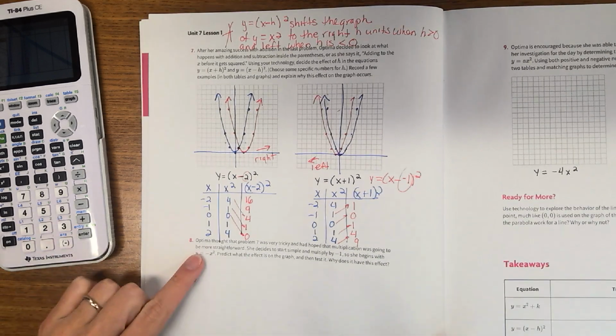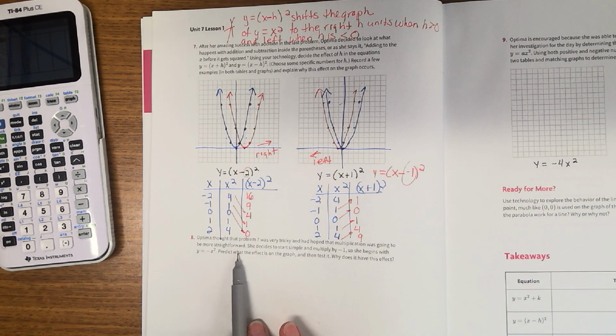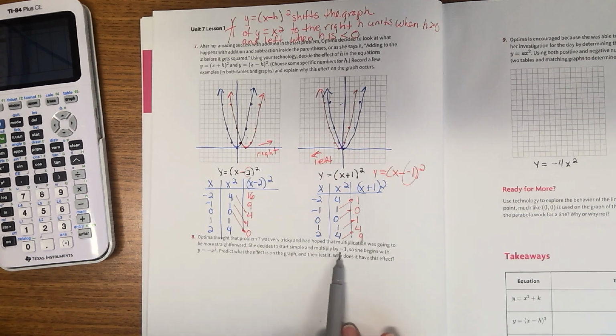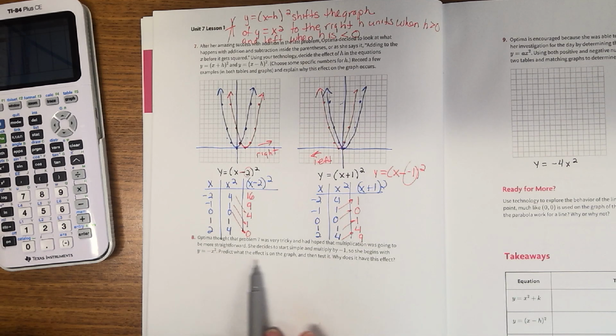Okay, well, Optima agrees. She thinks that this was a little bit tricky and had hoped that multiplication was going to be a little more straightforward. She decides to start simple and multiply by -1. So she begins with y equals -x squared, predict what the effect is on the graph, and then test it. Why does it have this effect?